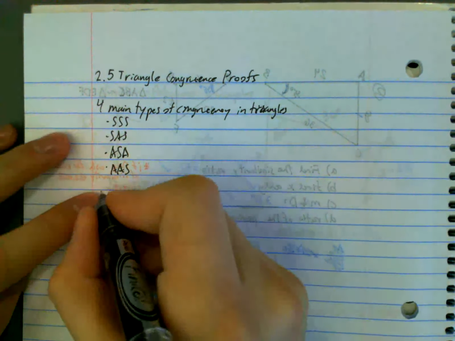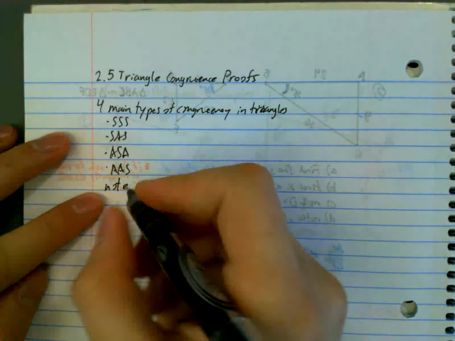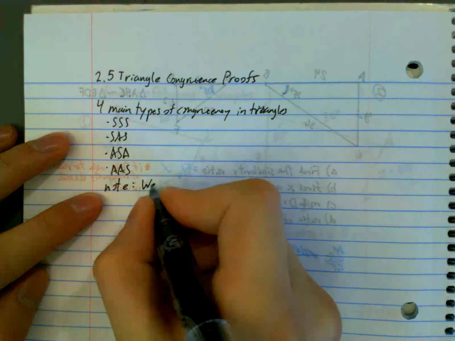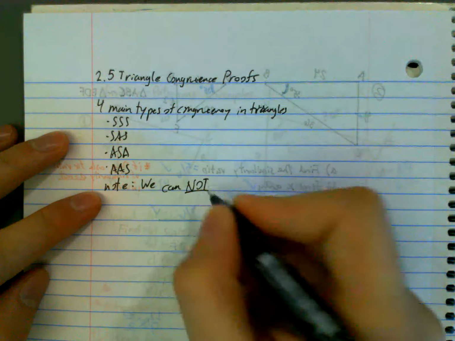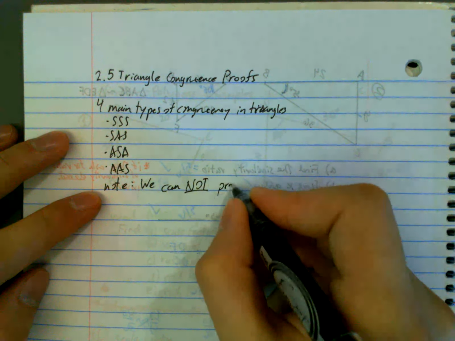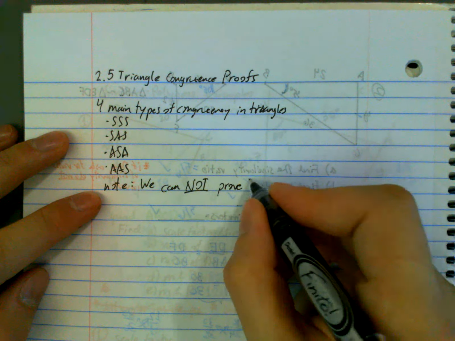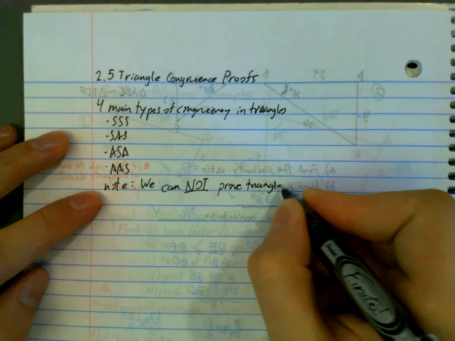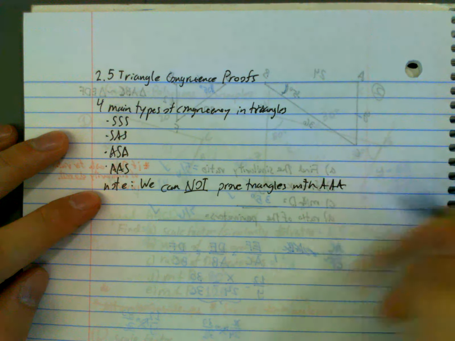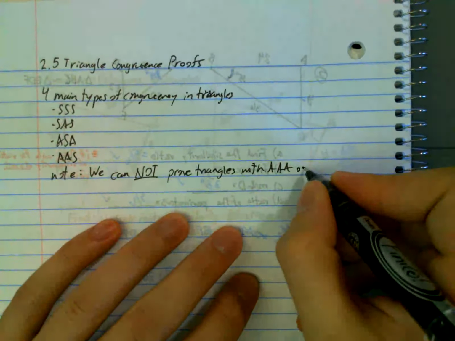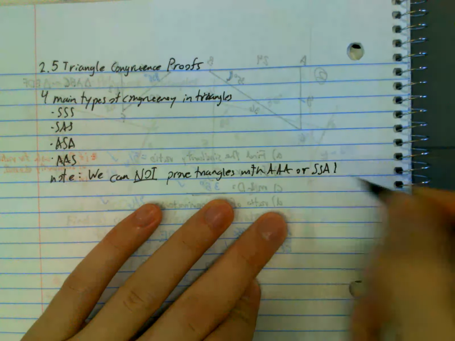And remember that note, we cannot prove triangles with angle, angle, angle, or side, side, angle.